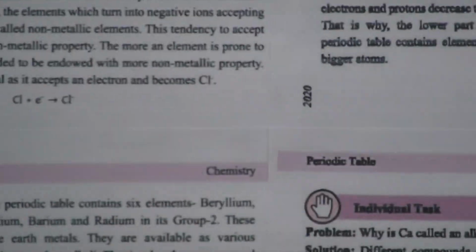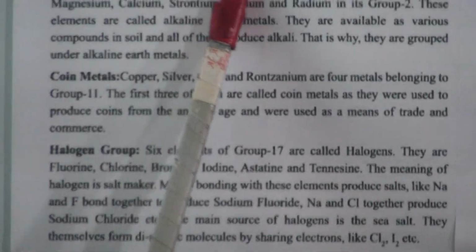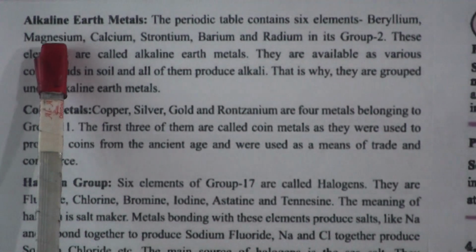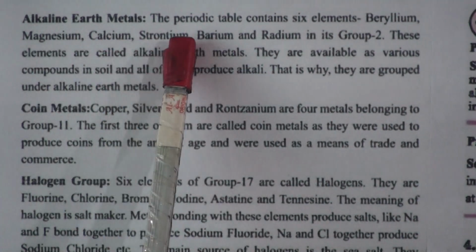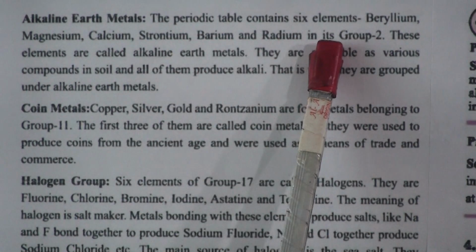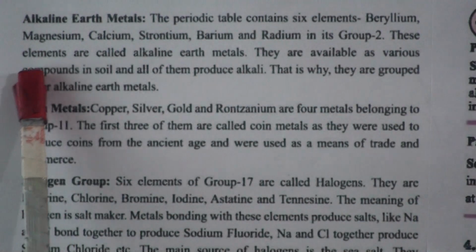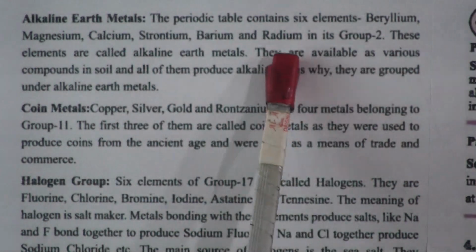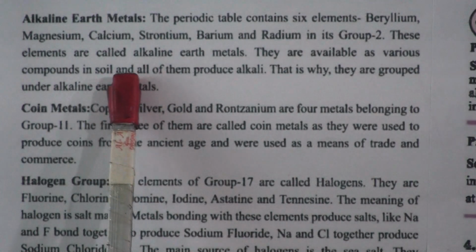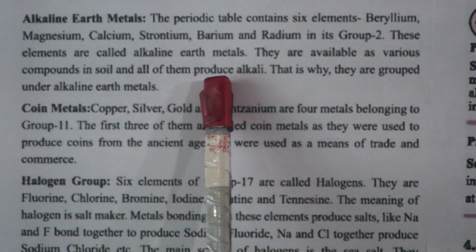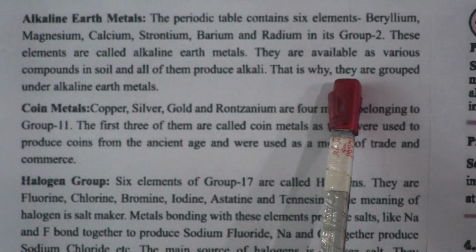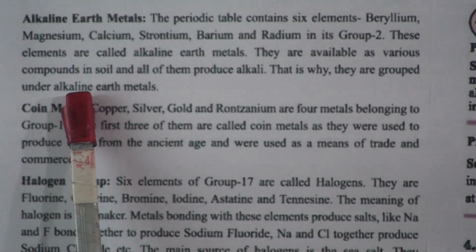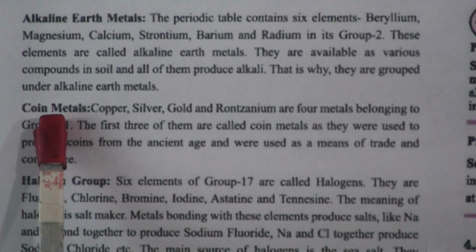Now next one, that is the alkaline earth metals. The periodic table contains 6 elements in group 2: beryllium, magnesium, calcium, strontium, barium and radium. These elements are called the alkaline earth metals. They are available in various compounds in the soil, and all of them produce alkali. That is why they are grouped under the alkaline earth metals.